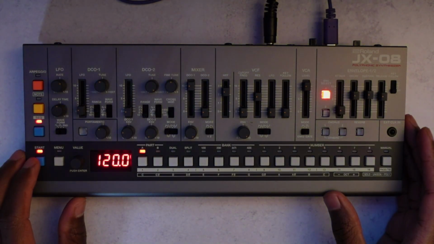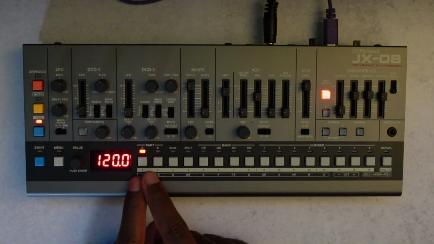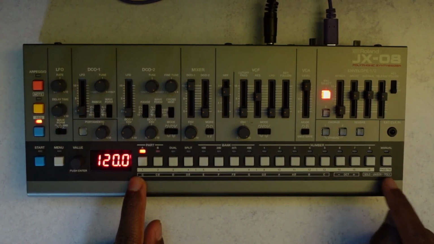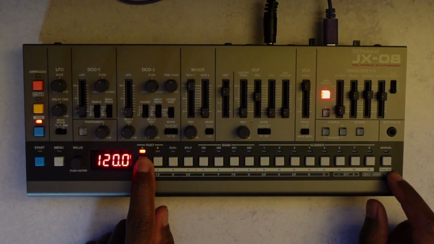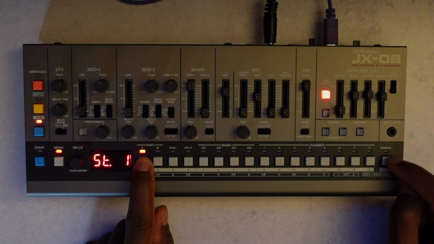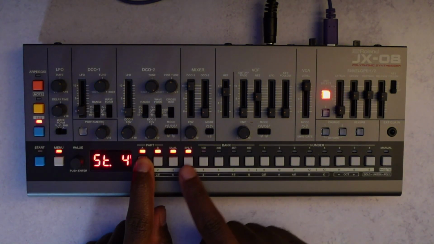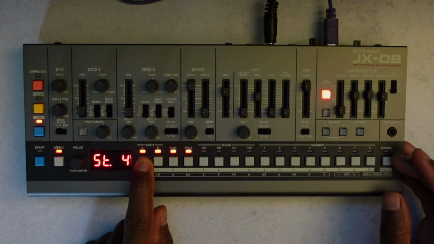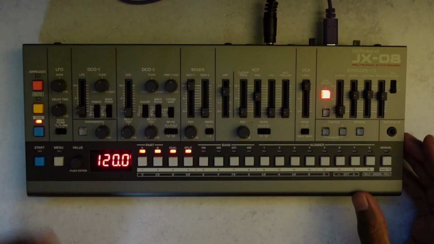Okay. Now, another thing that I like to do is increase the gate length of the step. What I'll do is use the tie function. So I'll hold my step, and then I'll just press page tie. What this does is extend the note for the next 4 steps, because I pressed the button 3 times additionally. All right, so now when I hit play, we get a longer note.